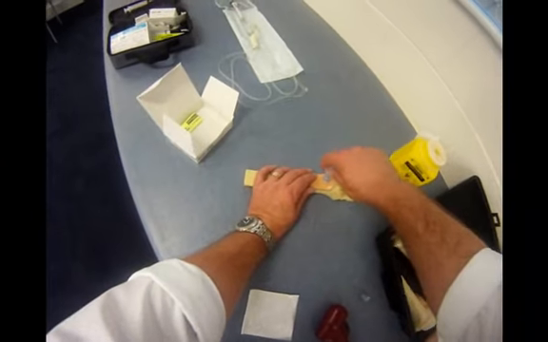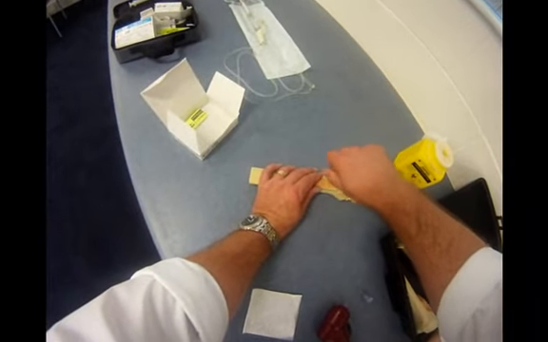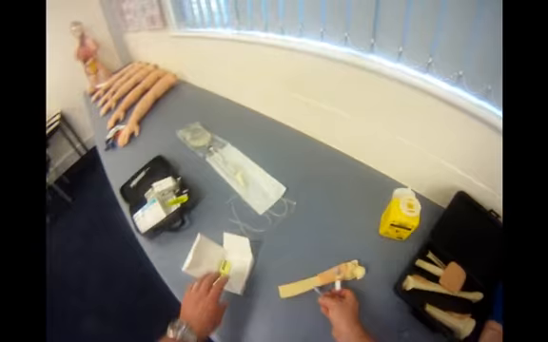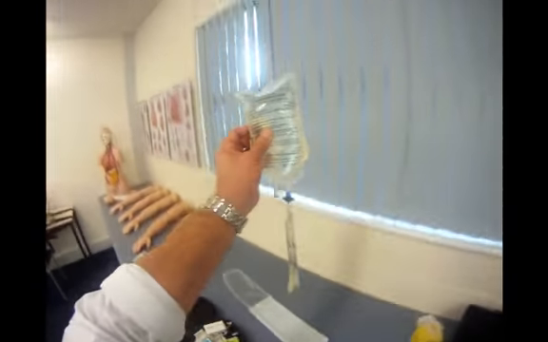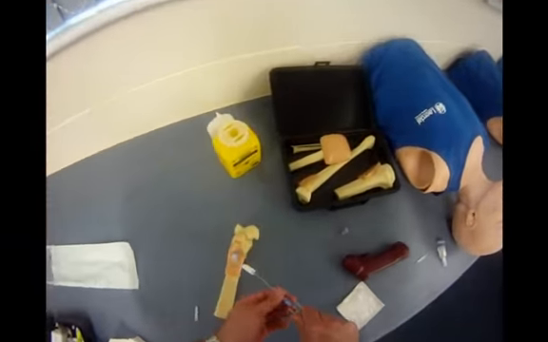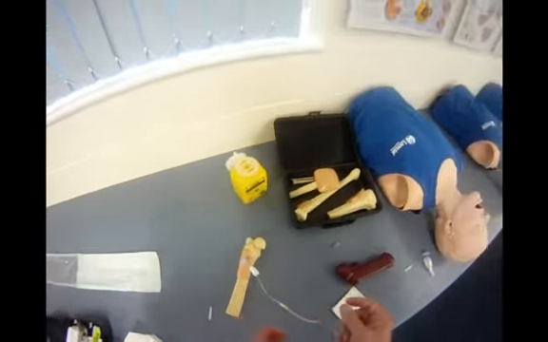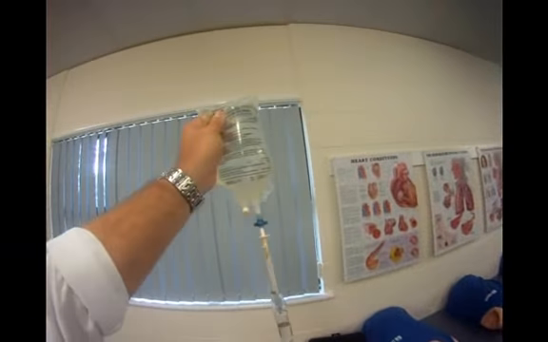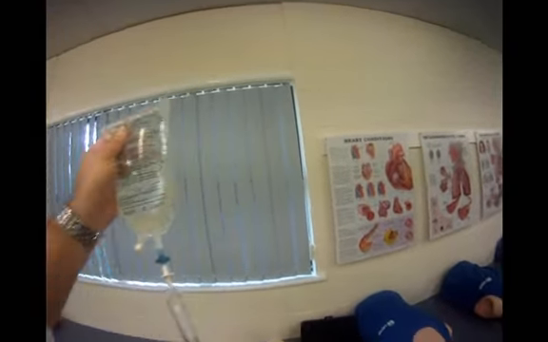We then attach the intraosseous giving set, and with our intravenous fluid that we've already had prepared, we then attach the luer lock to the IO, and we turn the giving set on, allowing for fluid to run through.